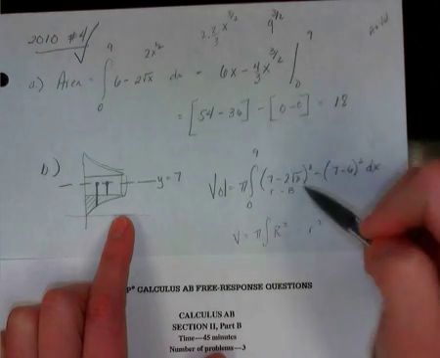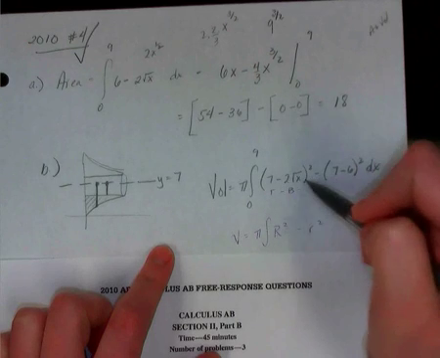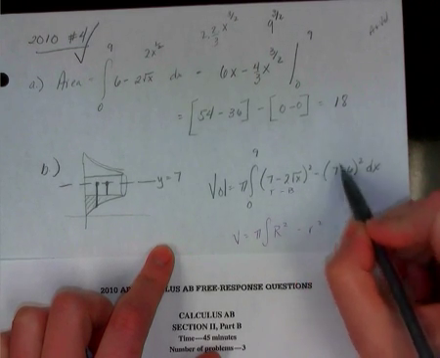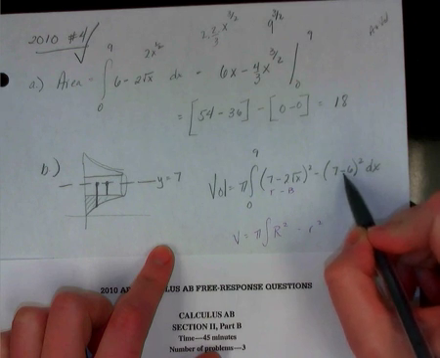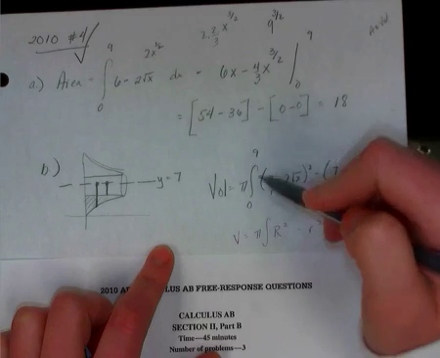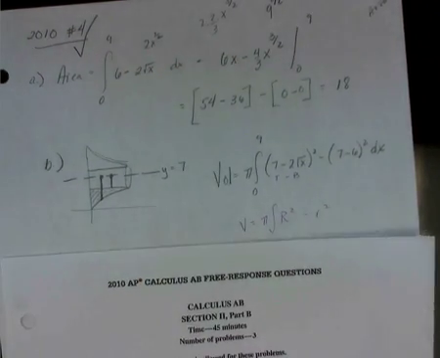So volume equals pi times the integral. Big R squared is going to be top minus bottom of the big radius. So 7 minus 2 radical x squared, minus, to find the little radius, top minus bottom squared. Make sure you have a dx on there. Your limits are 0 to 9. Again, x coordinates.